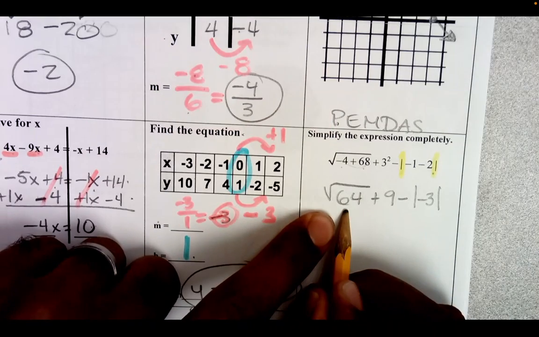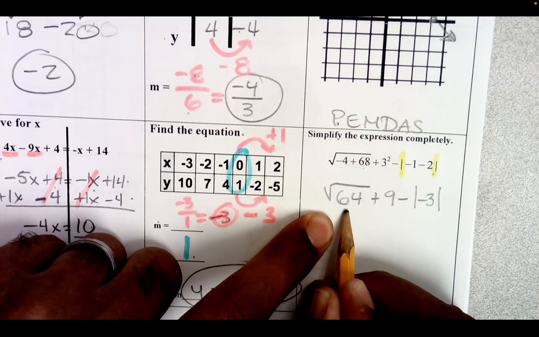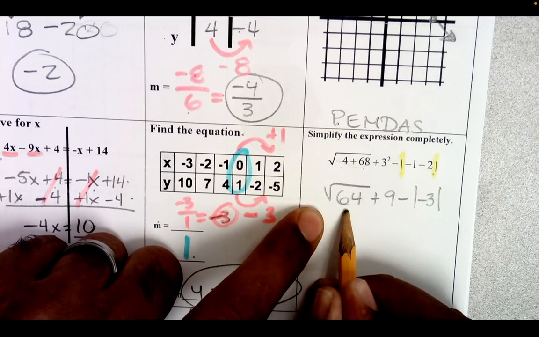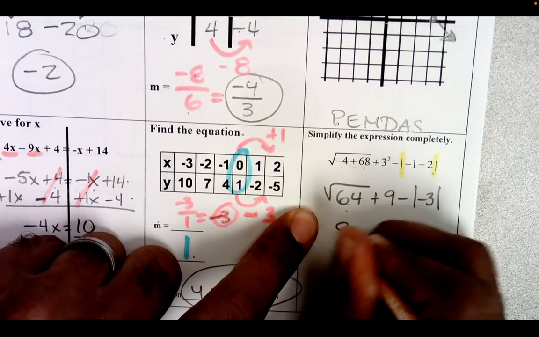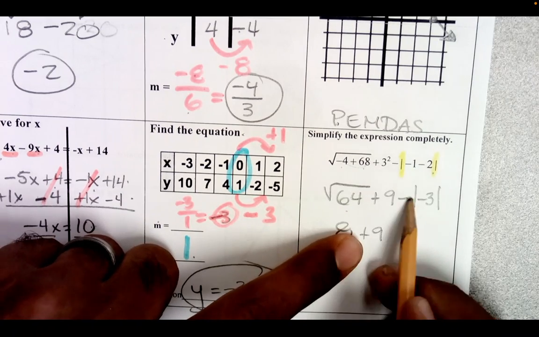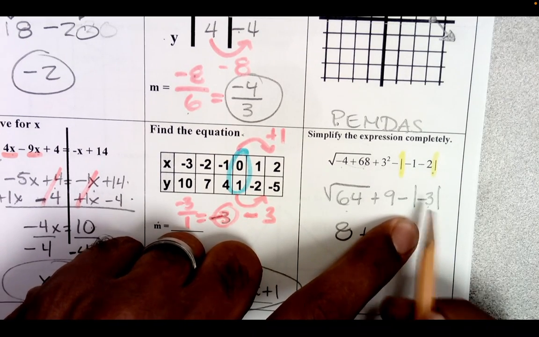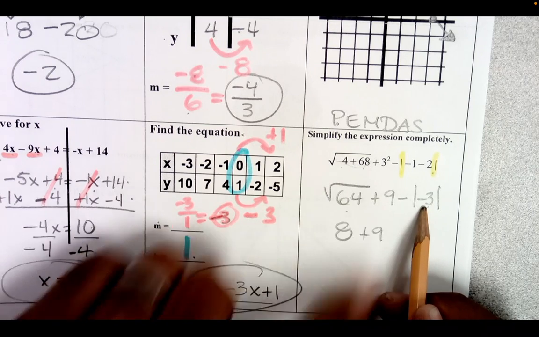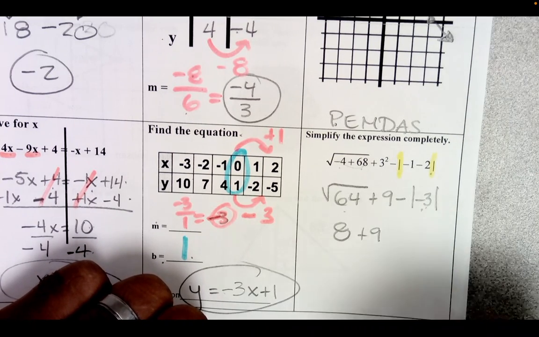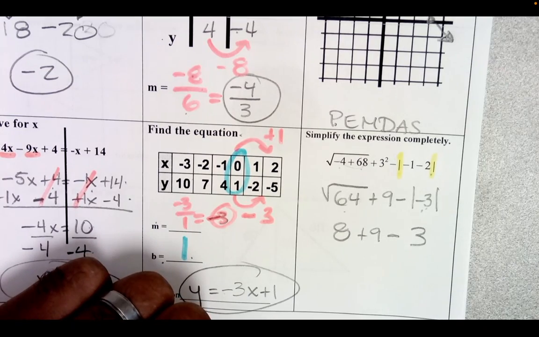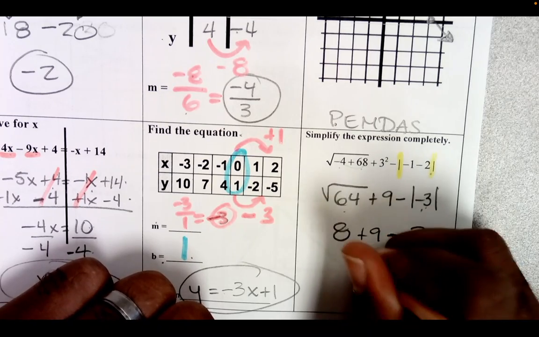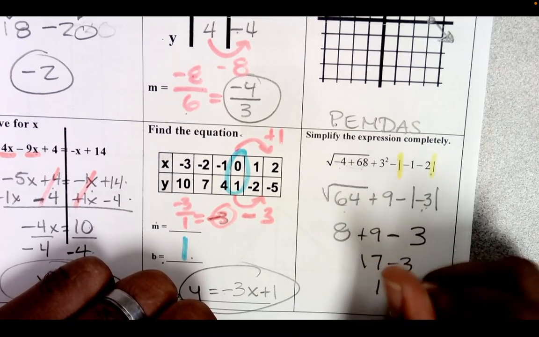Okay, so square root of 64, or what number do I multiply twice to get that? What times what equals 64? 8. Okay, then plus 9, that doesn't change. And then anything that goes inside the absolute value becomes what? Positive or negative? Positive. So that becomes +3, but I still have a negative on the outside. So I still have to bring that negative down, or the minus. Now it's just add and subtract. 8 plus 9, 17, minus 3, 14.